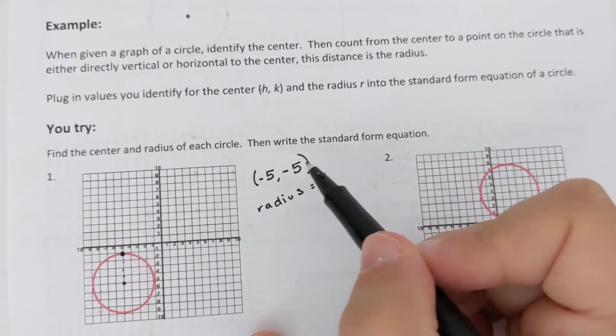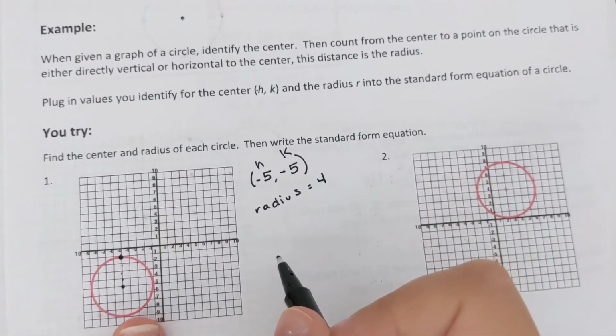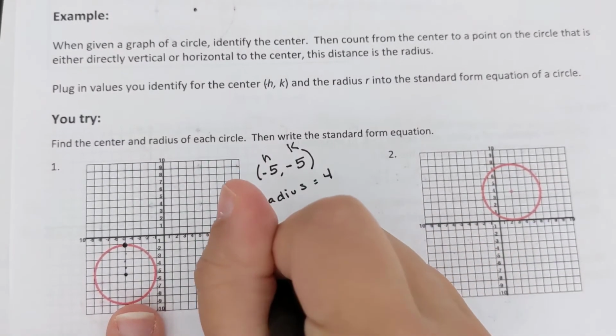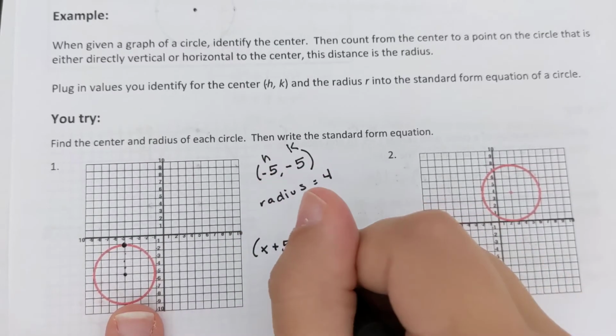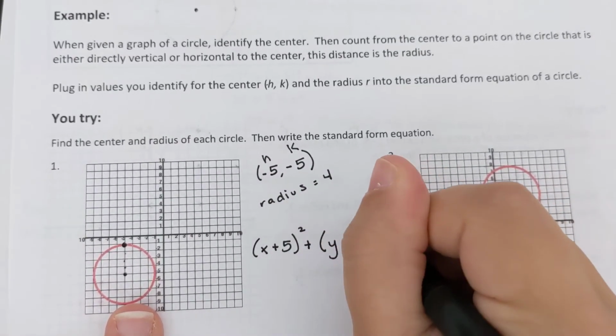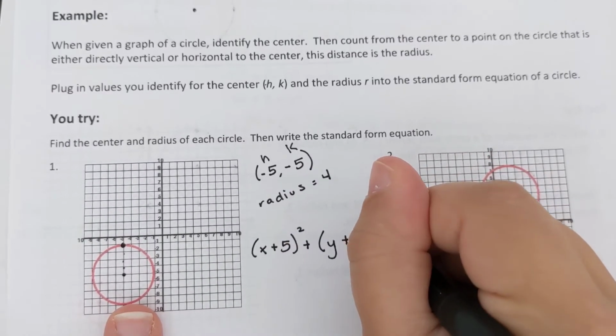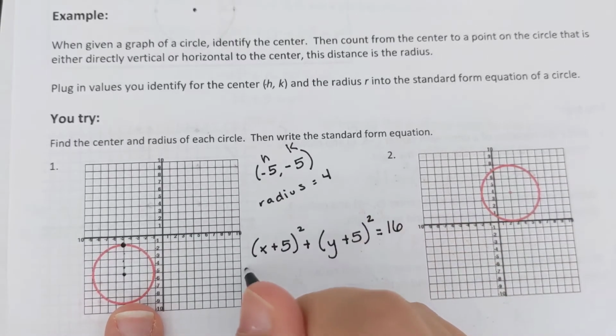So this is just like the front. We have h and k, and we have r. Plug it into standard form. So it'd be x plus 5 squared, because it's opposite of negative 5. Y plus 5 squared, opposite of negative 5, equals the radius squared. So 4 squared is 16.